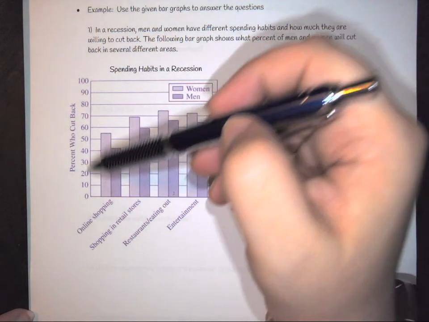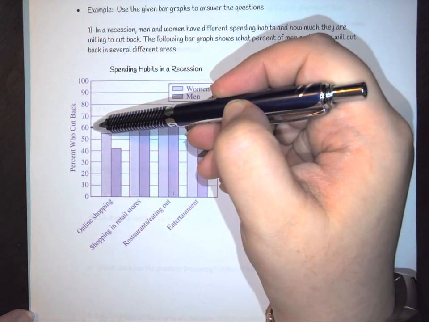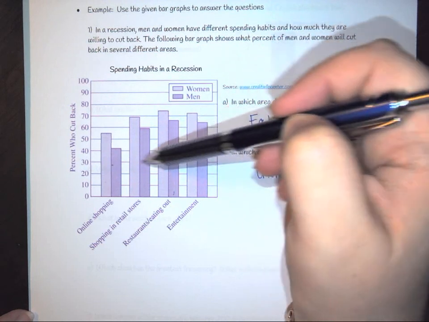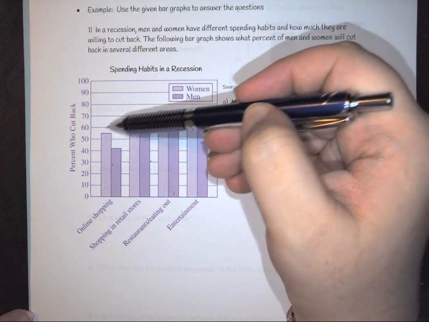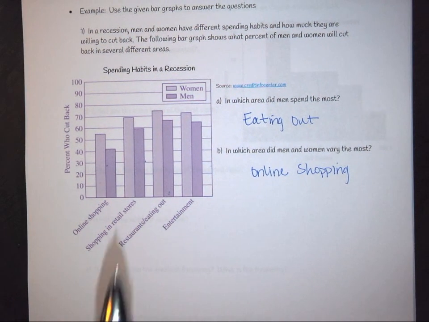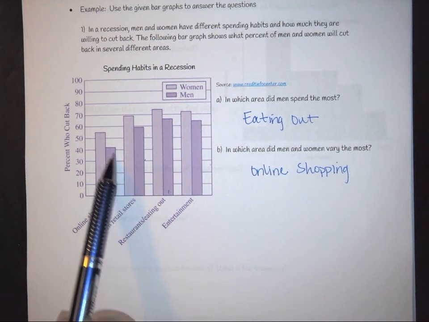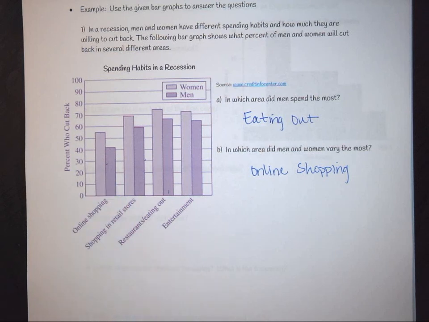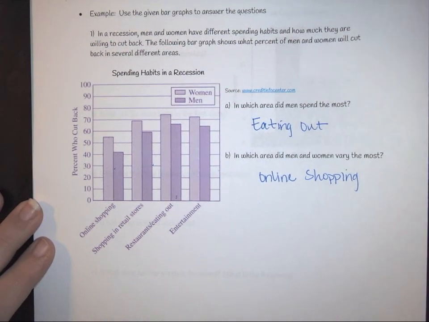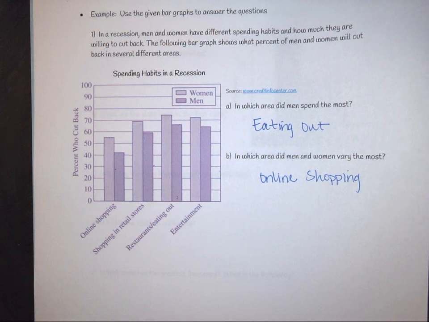Now, if this other side here actually showed all the tick marks so that you weren't guessing, you would be able to tell specifically what these all were. But in terms of visualization, you would be very safe to guesstimate that it was the online shopping that has the biggest spread. So that's kind of what you do when you're looking at bar graphs and comparing one to another.